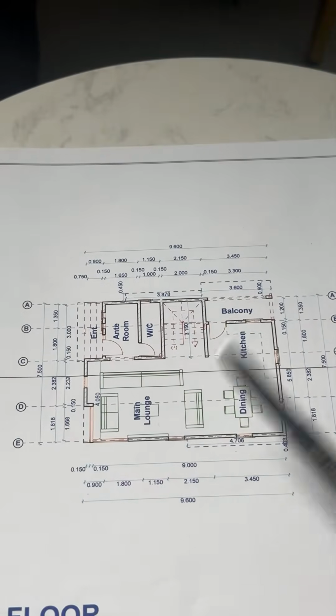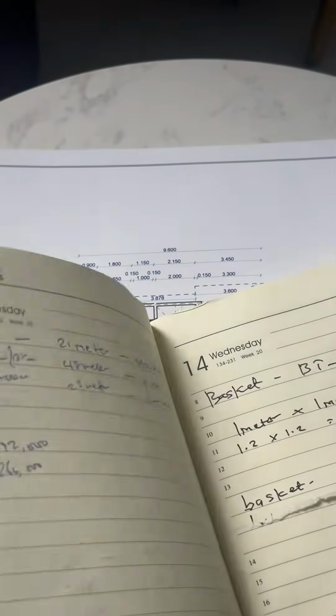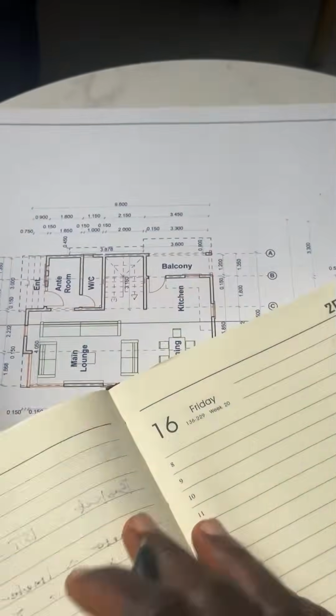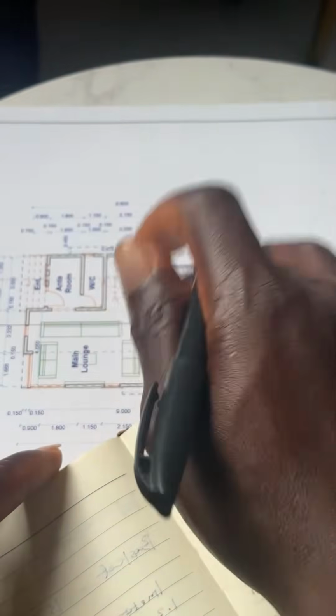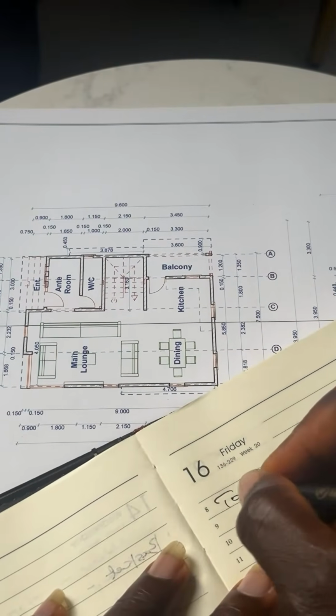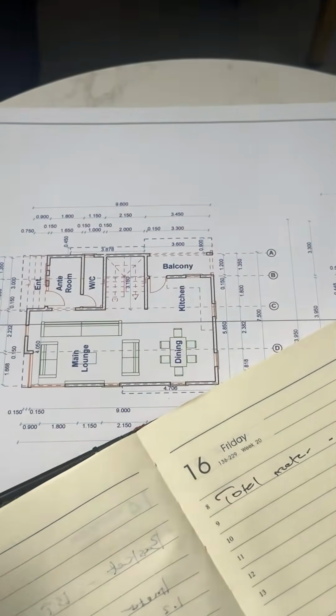So for you to cost a building plan, you need to first of all work out the total meters needed. Now listen, guys. We want to cost this, so we need the total meters of this particular wall. We need the total meters.